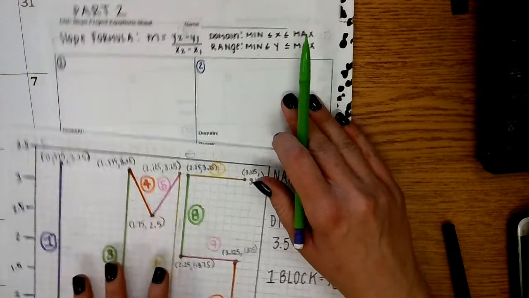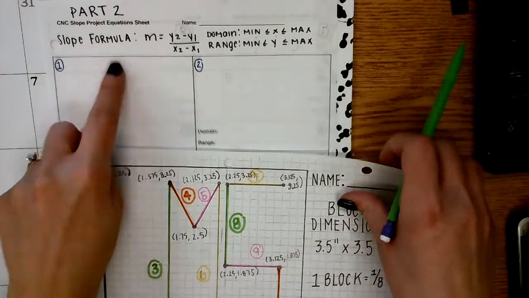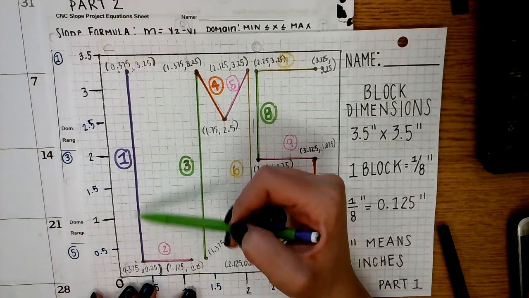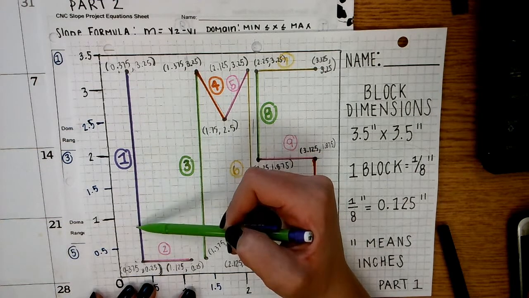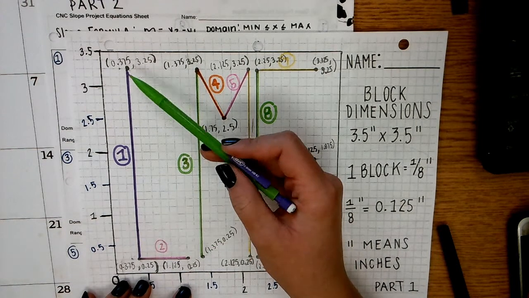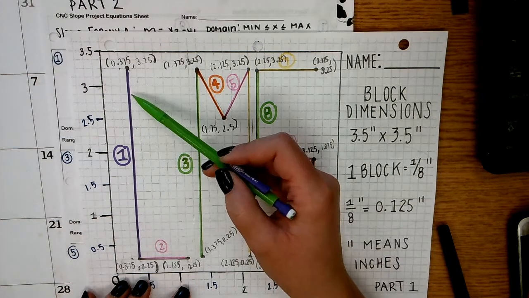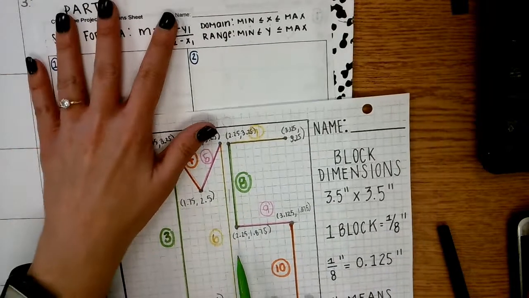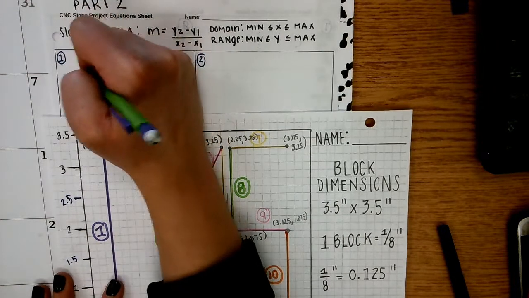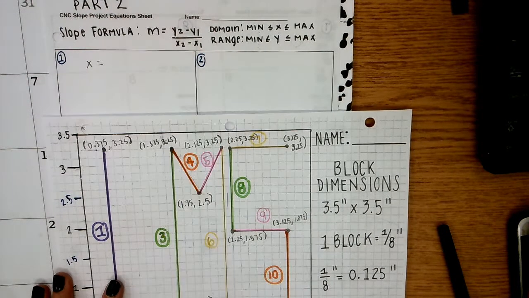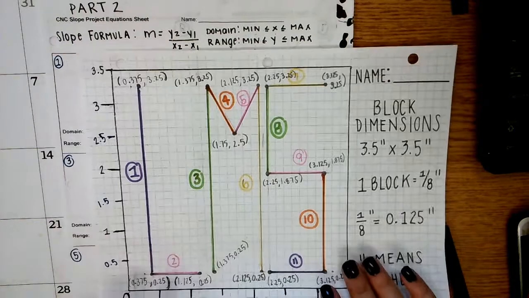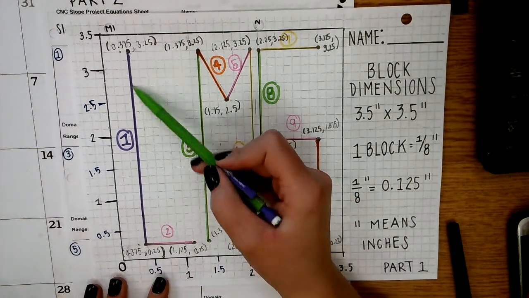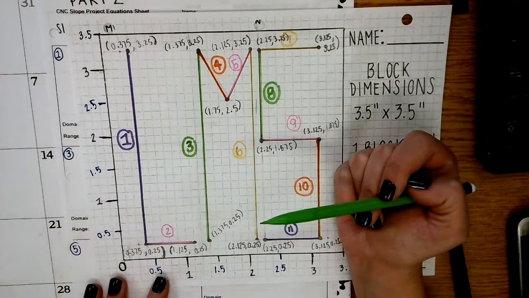So here let's look at number 1. Number 1 on your equation sheet is going to match up with whatever segment you have labeled as number 1 on your sketch. Here my line segment 1 is a vertical line. Vertical lines have the equation x equals. So then I need to look at my line and figure out what is the x value for every single point on this line.